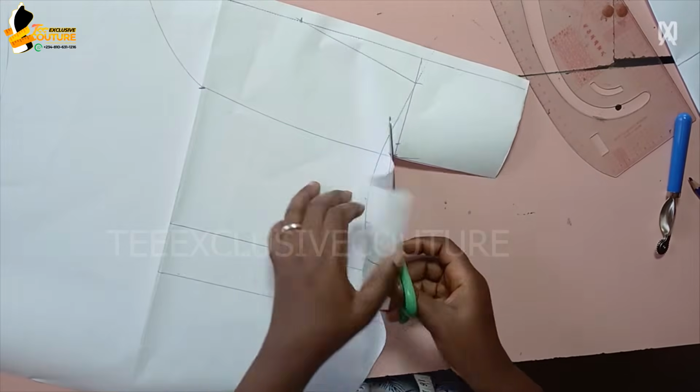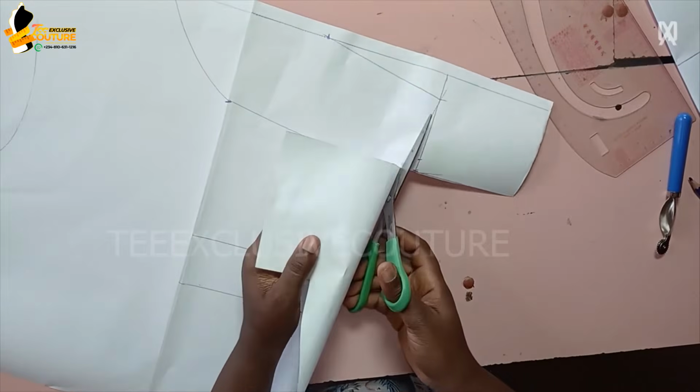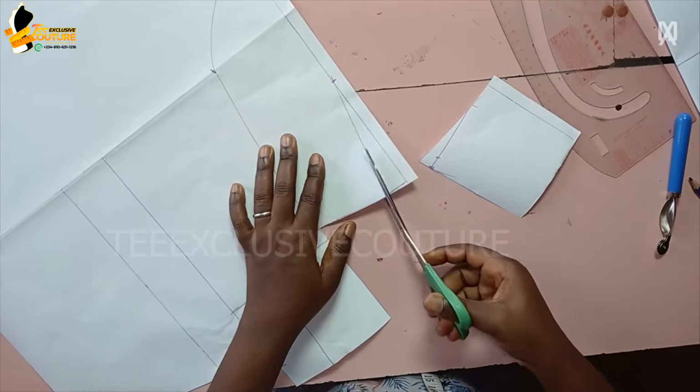When you are cutting, just be careful and follow all the necessary lines. So now I'm cutting up the neck area.